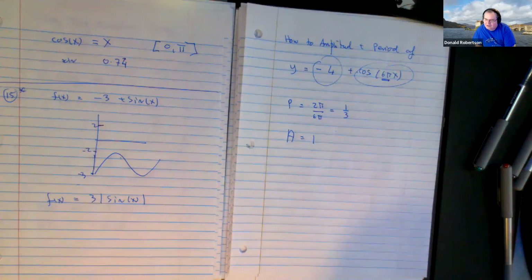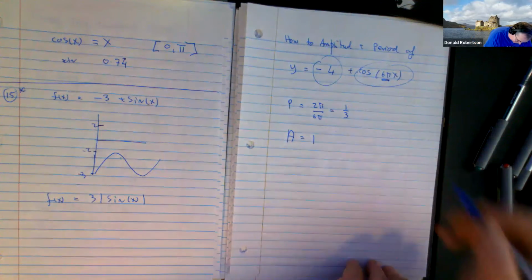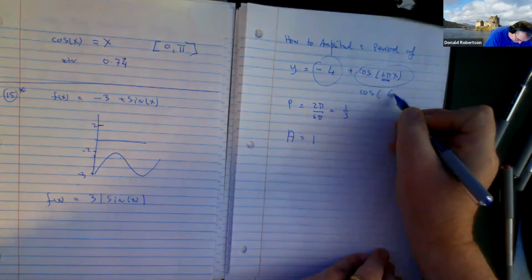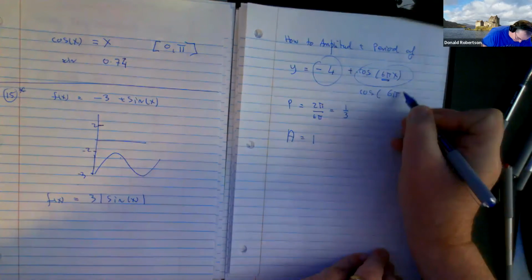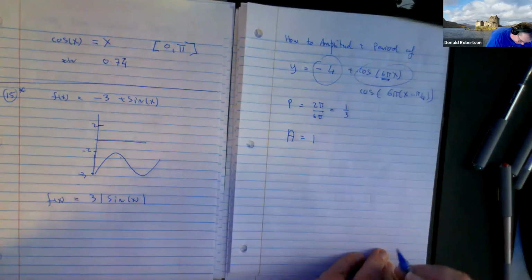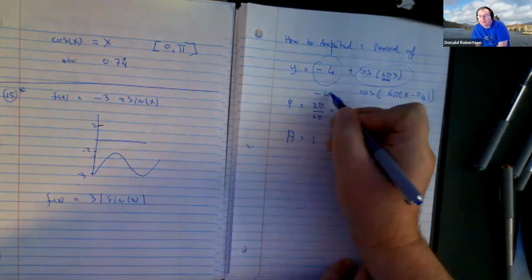Nothing. The -4 does not affect the amplitude, right? If this thing here had been something really ugly like that, what would the amplitude be?